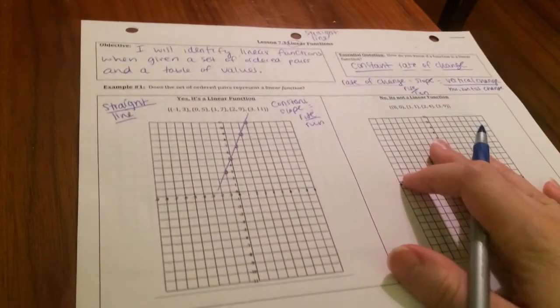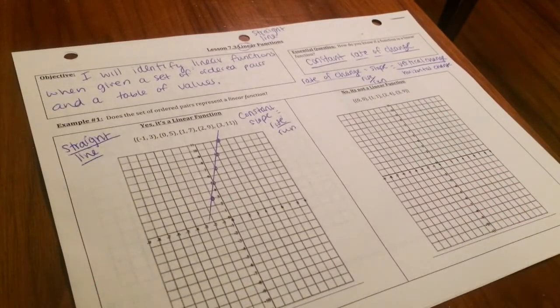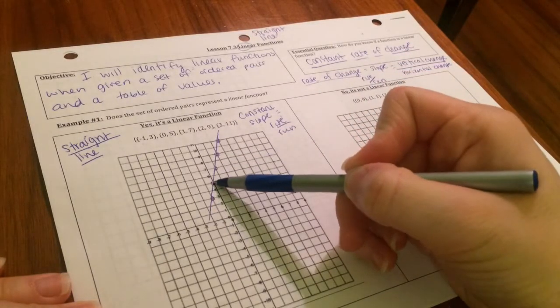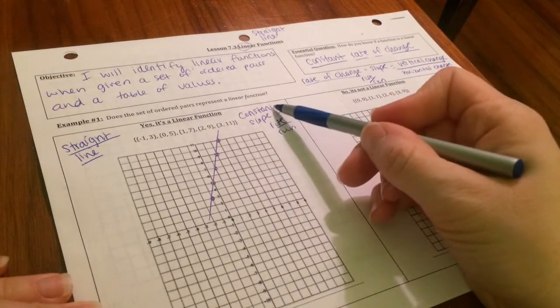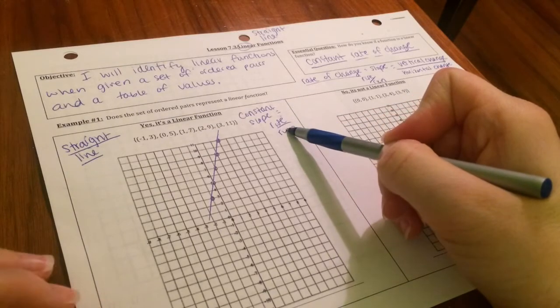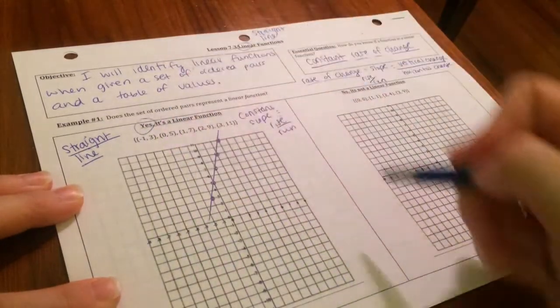Okay, notice it looks like a straight line. My graph does look like a straight line. Our y-intercept is 5. And we have to make sure that there's a constant slope, meaning the rise and the run are going to be the same between any 2 points, to make sure that yes, it is a linear function.